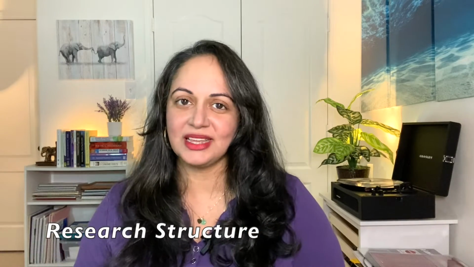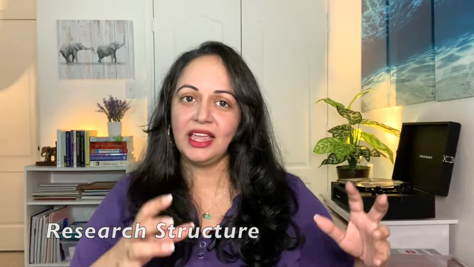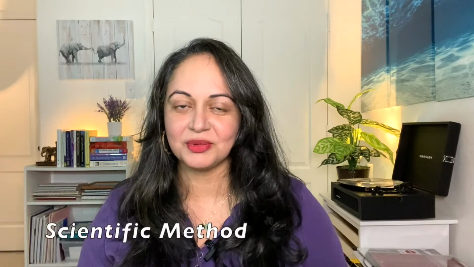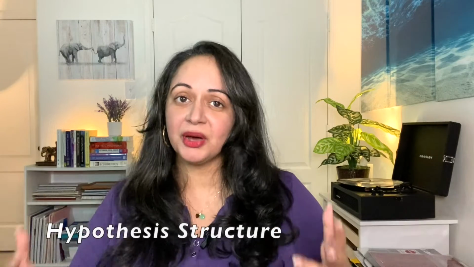So the approach I'm going to talk about today is taking a research structure. What does that mean? That means you're going to take this big, gray, broad topic that has come up, and you're going to leverage the well-known research process based on the scientific method. There are two parts to it. The first is to use a hypothesis structure. Basically, they're going to give you that big blob of a topic, and you want to get it into a structure that lends itself to hypothesis testing and to using data to test your hypotheses.